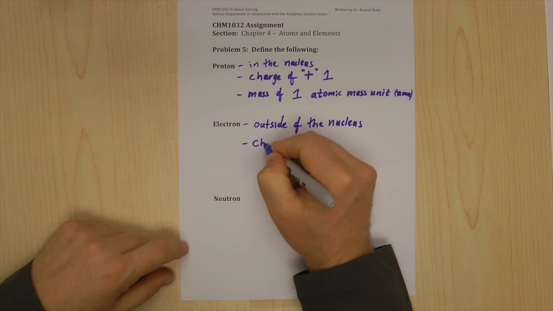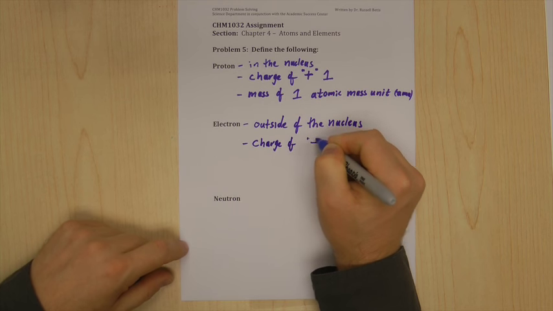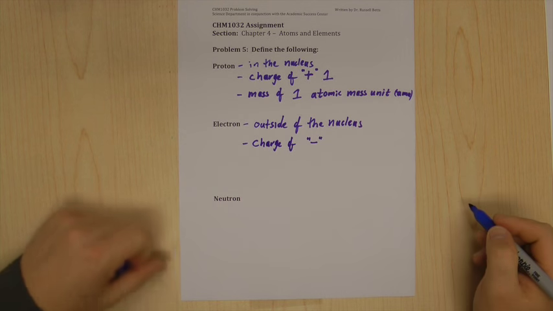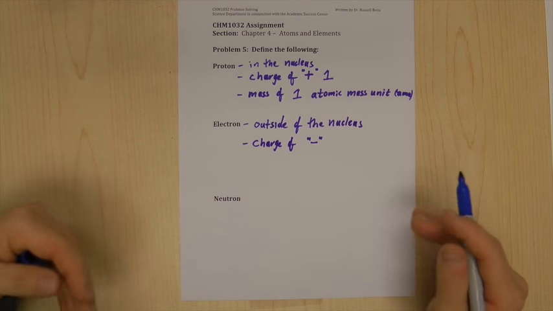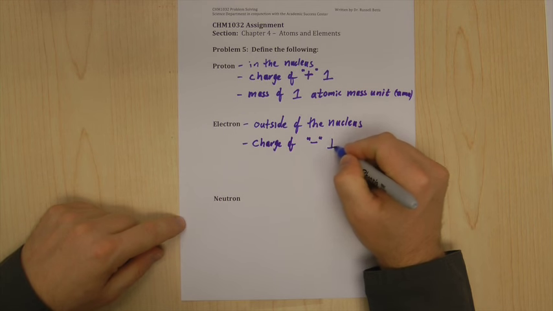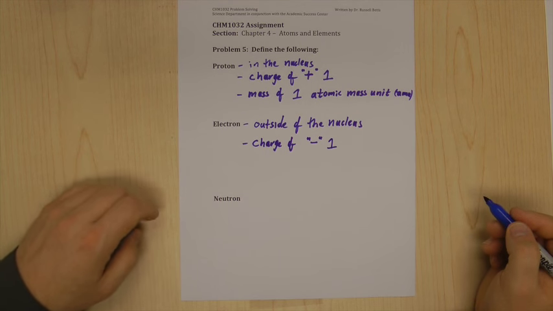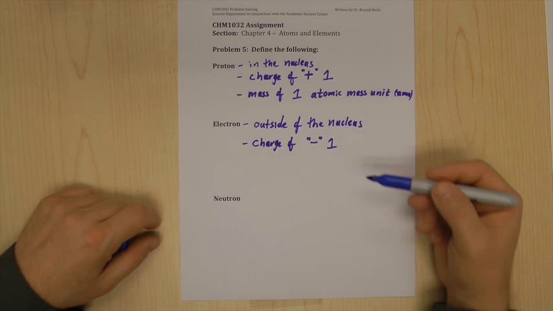They have a charge of negative. I'm putting that in quotation marks. You don't have to put it in quotation marks. I'm just doing it for the video to make it clear that that's a negative sign, not a dash or an underline. -1. So protons are +1, electrons are -1.